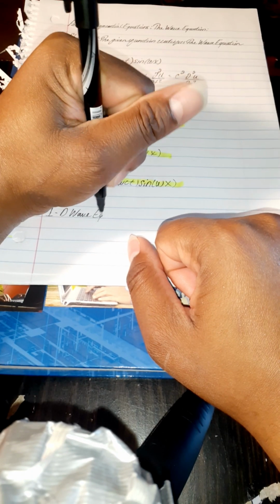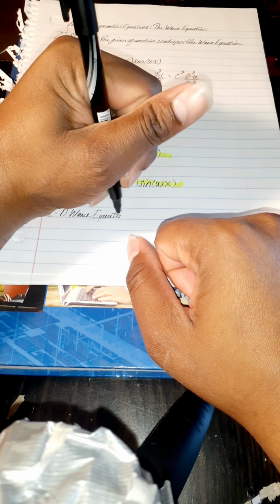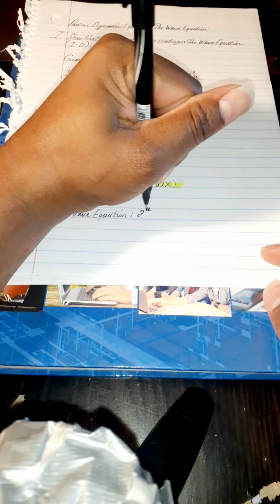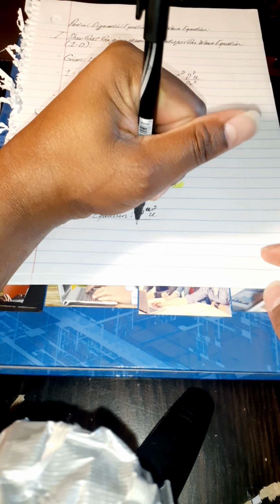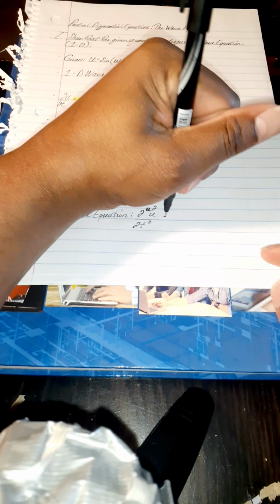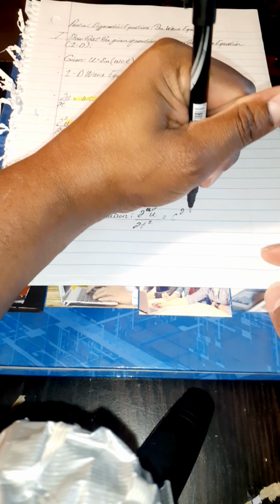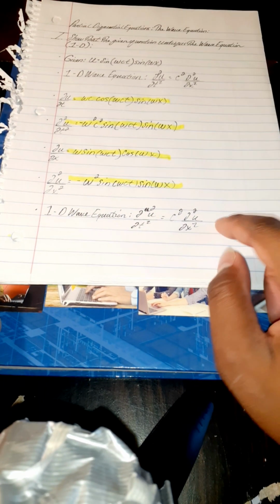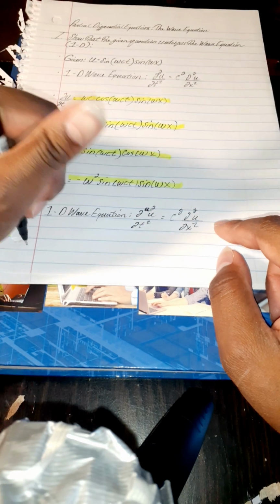So let me just quickly write it again, because we're going to probably have to go to another sheet. The one-dimensional wave equation is going to be d squared u over dt squared is equal to c squared multiplied by d squared u over dx squared. So let's plug it in.